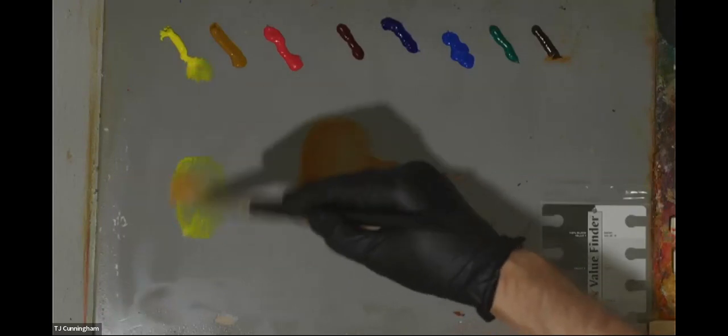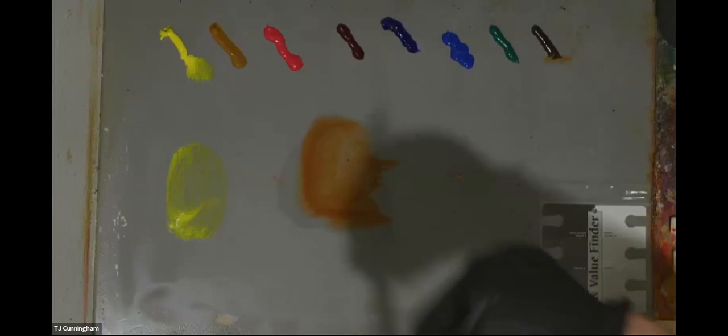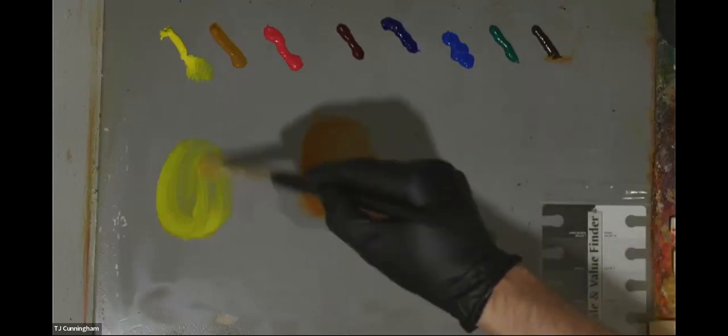So we're going to move this a little bit more in that cool yellow direction, make sure there's lots of mineral spirits in there, just to set the tone a little bit more in the direction of that cool yellow.